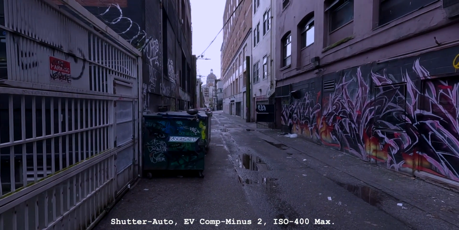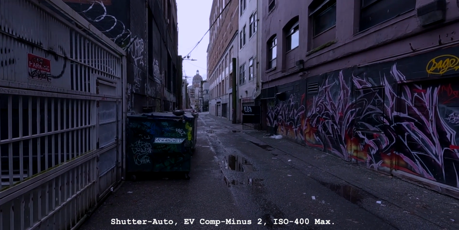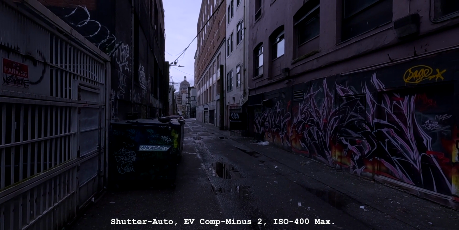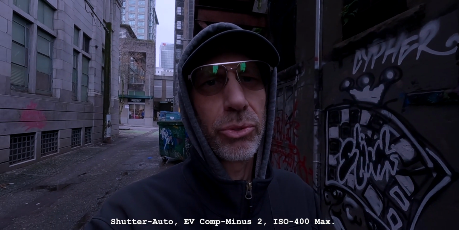I've adjusted the EV down to -2. Shutter is still auto. ISO is locked at 400 max. So I think that looks better. Again, it's because I'm reading this front screen and it's an overcast day, so I can do it. But man, if you can't read these screens, if you just don't get to know the GoPro 13 well enough, you're going to be in trouble.